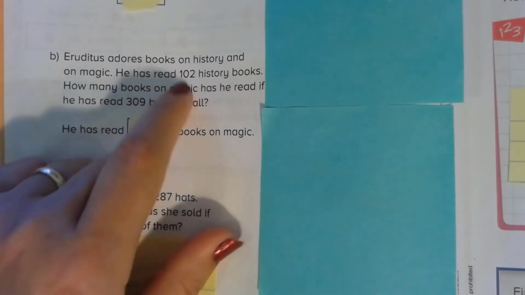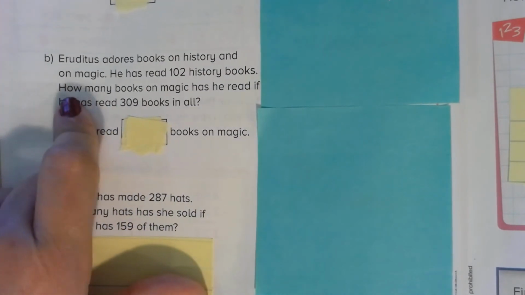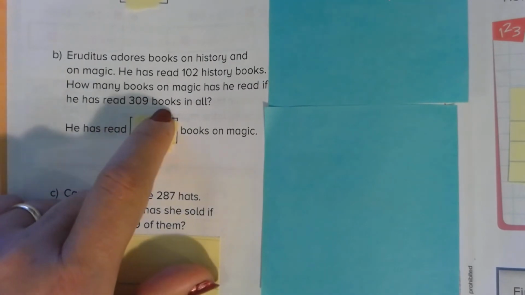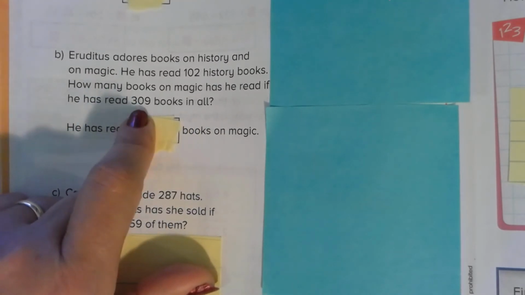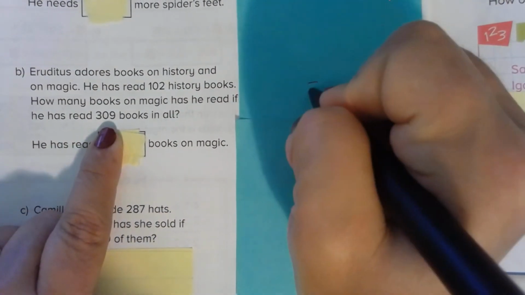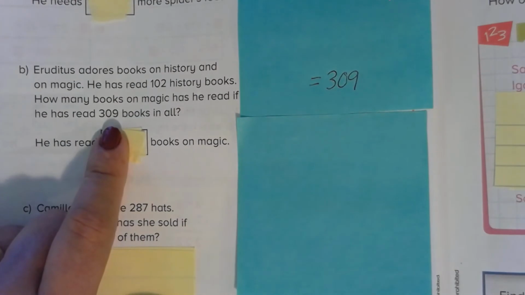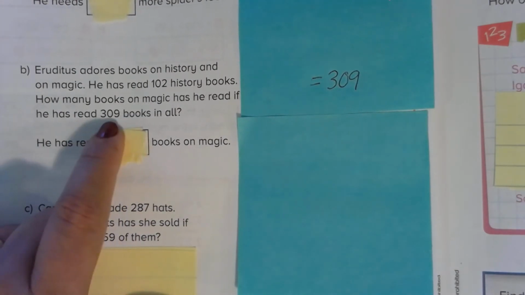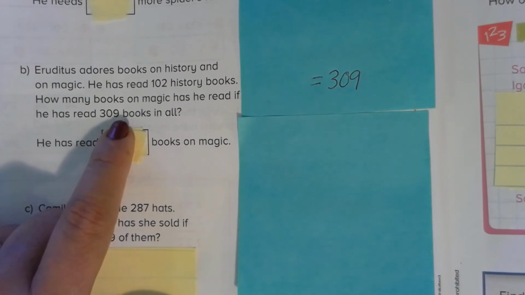Mr. E adores books on history and on magic. He has read 102 history books. Good for him. How many books on magic has he read, if he has read 309 books in all? Wow. So he's read a total of 309 books. So I know that he has read a total of 309 books.